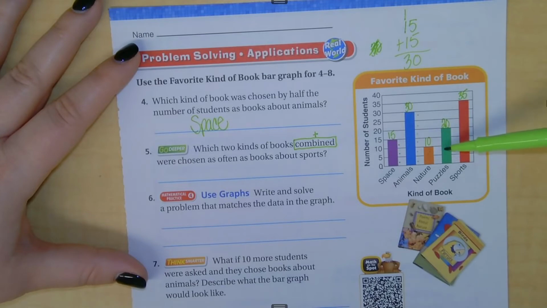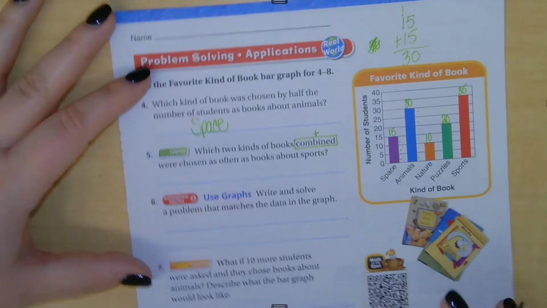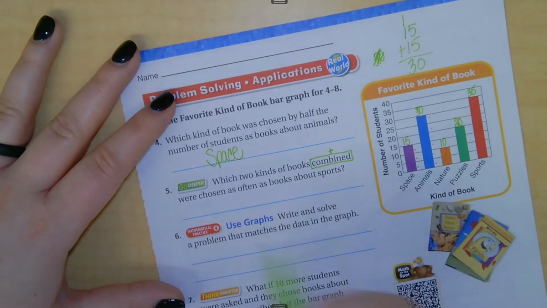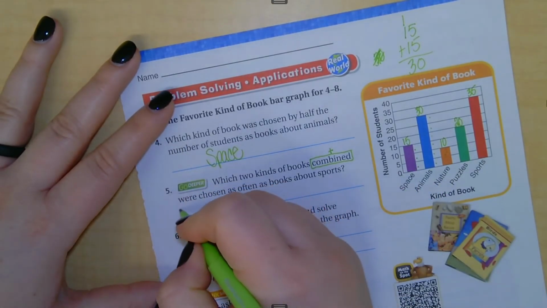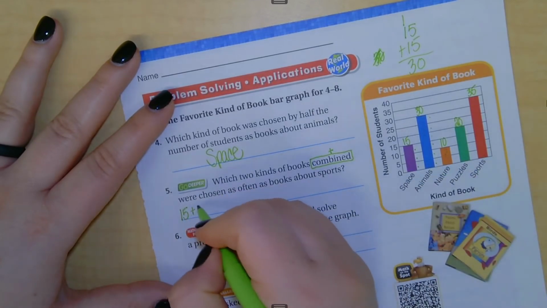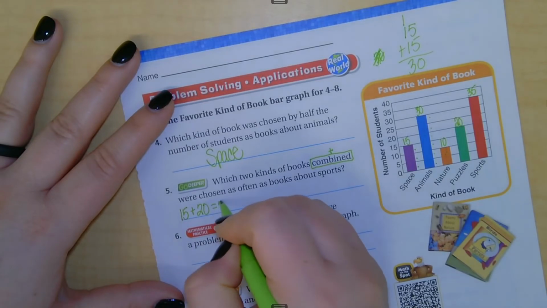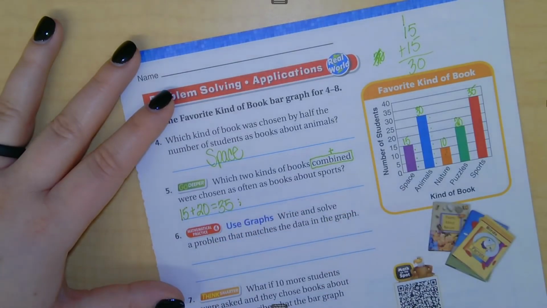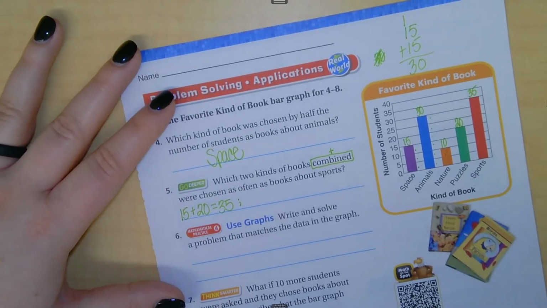15 plus 20 would be 35. So if I added together space plus puzzles, I would equal the same amount as sports. But I want to show my work because I'm a good mathematician. So sports are 15 plus puzzles 20 will equal 35. Okay? So I can say that my answer is puzzles and space.